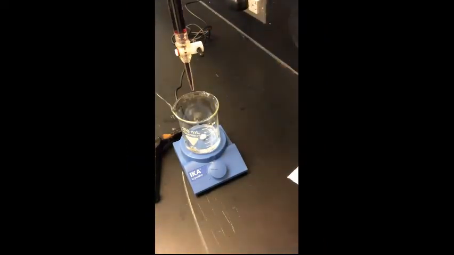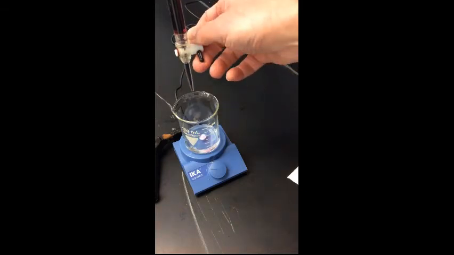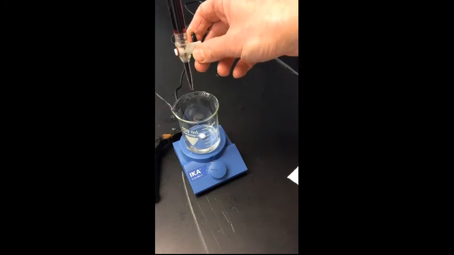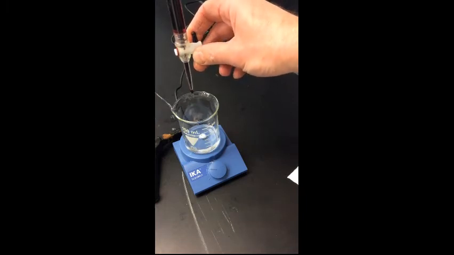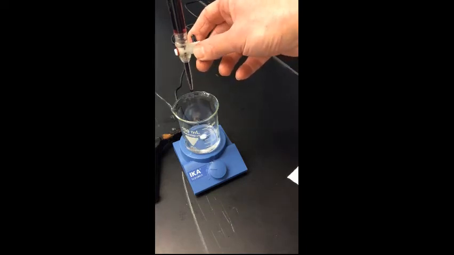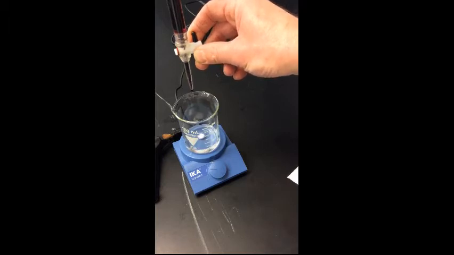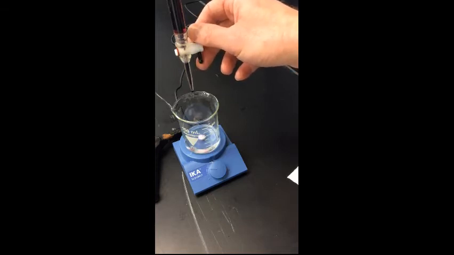Now that we have our burette full of potassium permanganate solution, we're going to go ahead and start the titration into the ferrous ammonium sulfate. You notice that as soon as the potassium permanganate reacts with that solution, it loses color. So we're going to go ahead and titrate this little by little until we see a very pale pink color. And at that point, all the iron 2+ ions have been reacted.